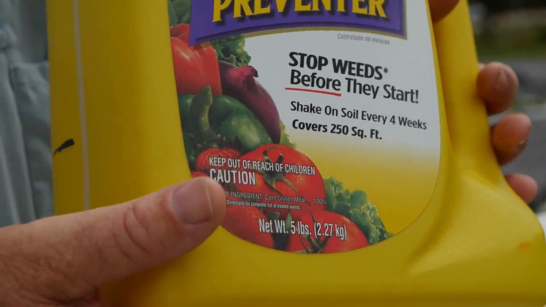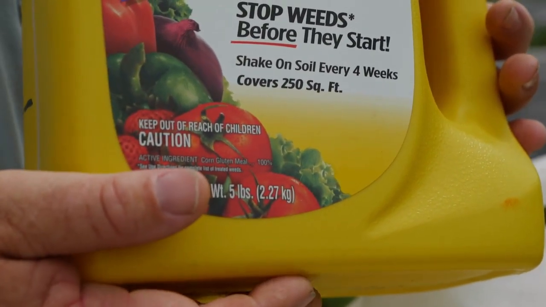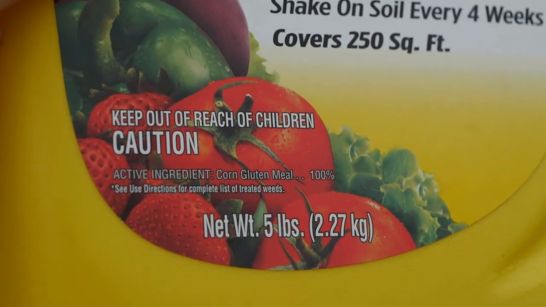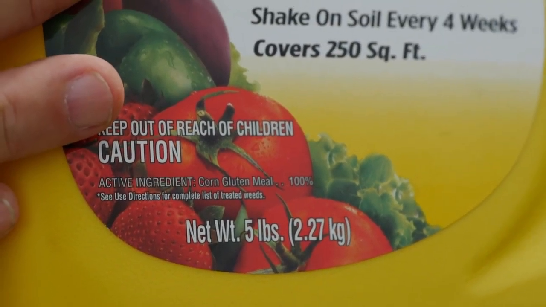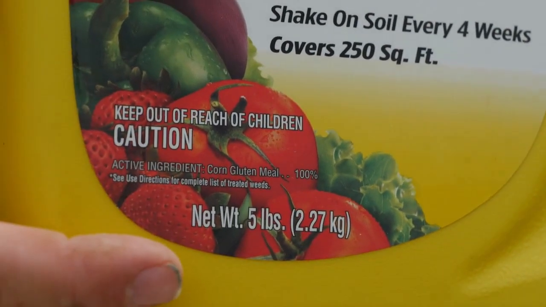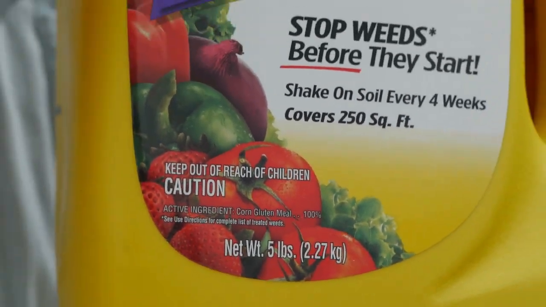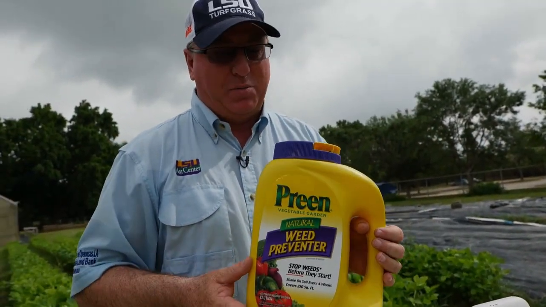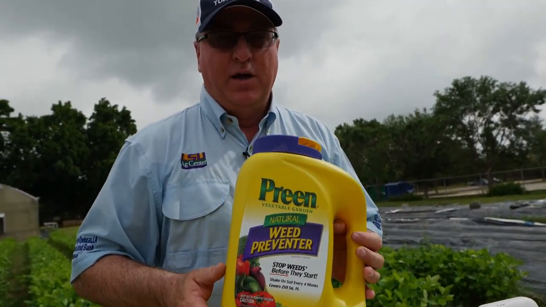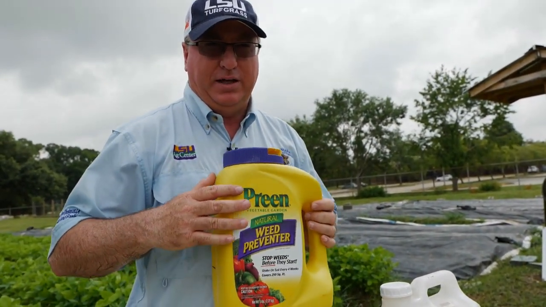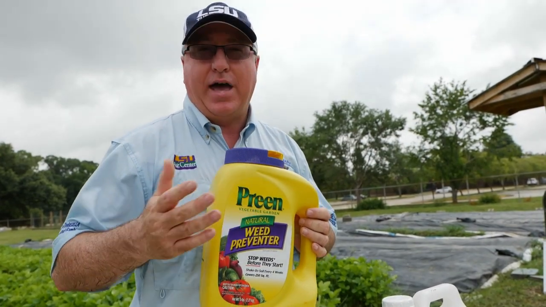Corn gluten has an enzyme that prevents germination. According to the product label, it's supposed to last about 30 days or so after you put it out. It's a granule that you put out. In our research trials, we get about 2 weeks out of it of holding weeds back. Then as it breaks down, it becomes fertilizer, and as the weeds germinate, it actually fertilizes the weeds. So you'd have to apply this fairly often. Always read the product label. It'll tell you how to put it out and how much to put out.